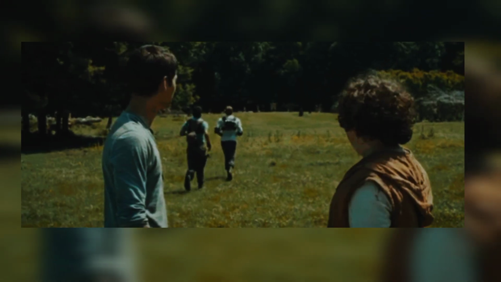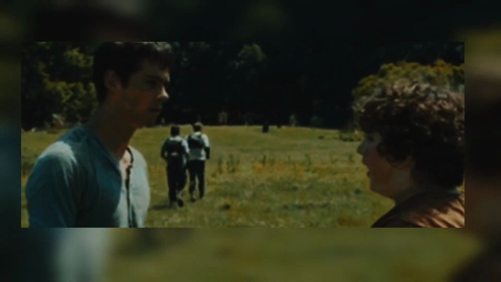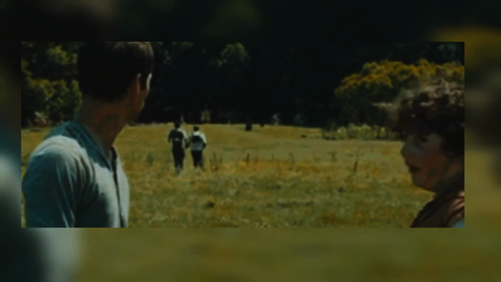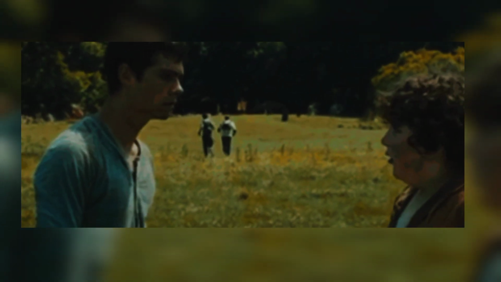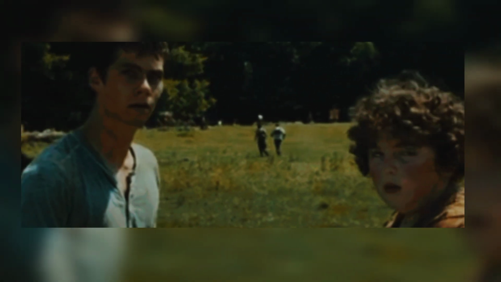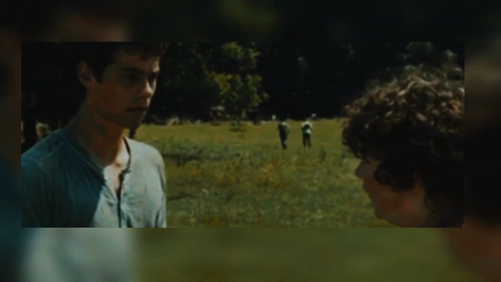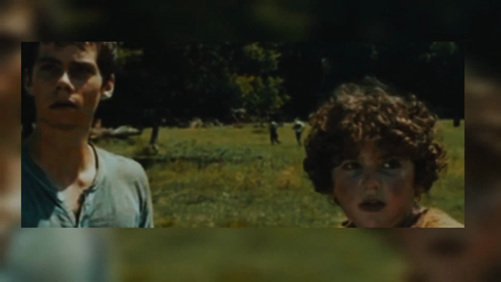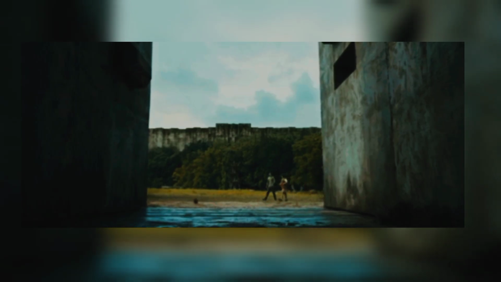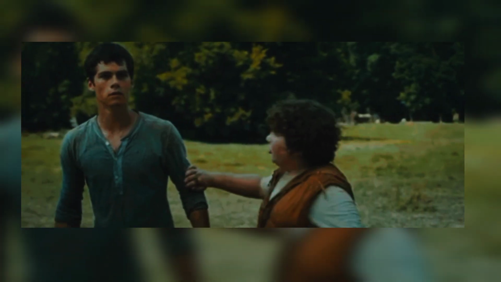Now there's a bit of suspense. The viewers want to know more. Thomas gets sent to a boy named Chuck, who also seemed to be unaware of the things that actually go on in the glade. He accidentally says something about a maze, which made Thomas curious. He runs to the wall and contemplates going through it, but Gally shows up and pushes him. This right here is a recipe for conflict.